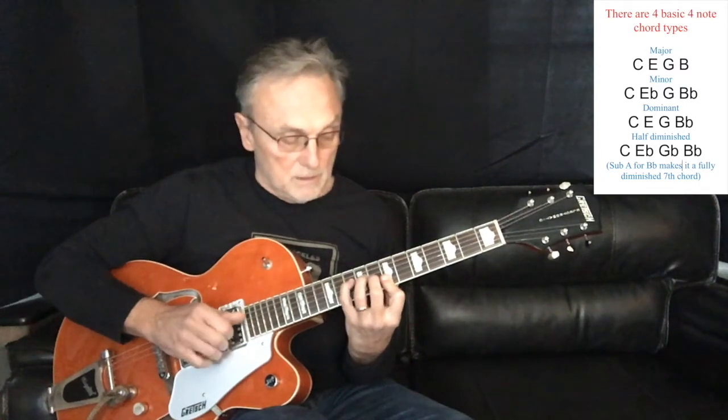Here's diminished. Sing with me. C, E flat, G flat, A, or B double flat. C, E flat, G flat, A. That's fully diminished. And we'll talk about it later, but it's what's called symmetrical diminished, the scales that go along with it. Because if you move in thirds, it's minor third, built on minor third, built on minor third. But we're talking about half diminished.